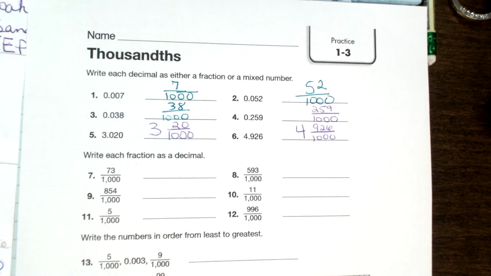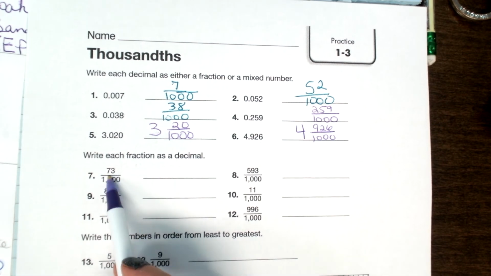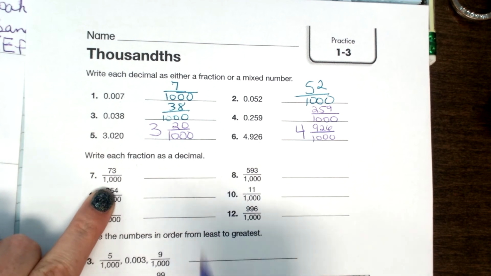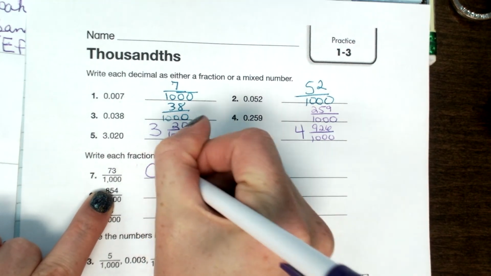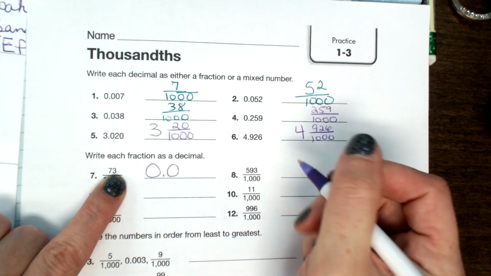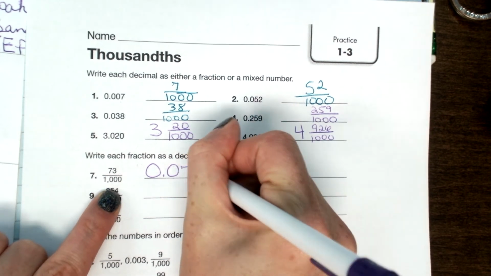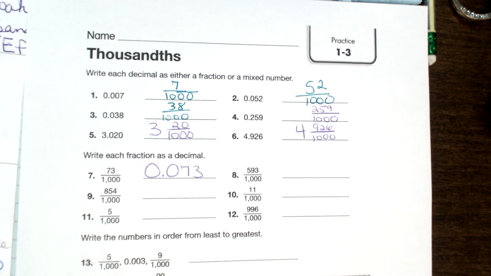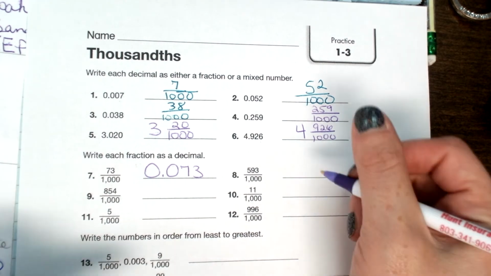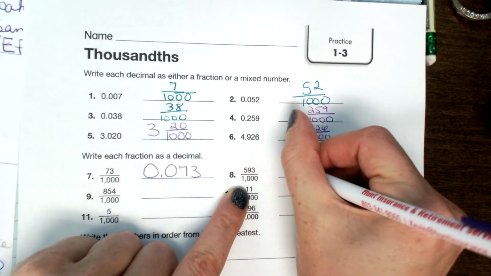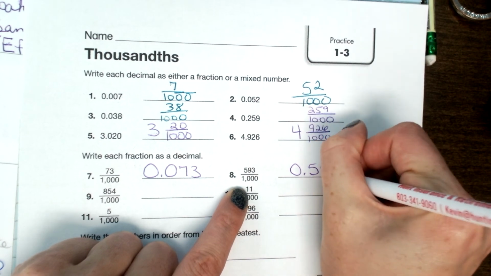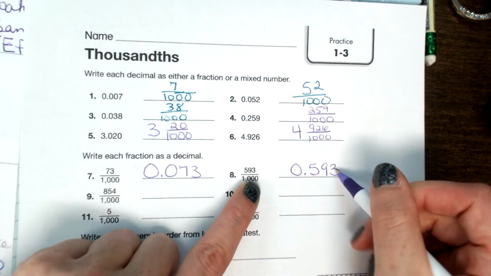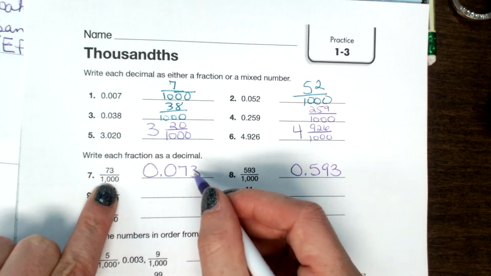7 through 12 says write each fraction as a decimal. So we're going to put this number here in the thousandths place. So it's written as this, and that last number is 3. That's where it needs to go in the thousandths place. So read it, 73 thousandths. All right, the next one is 593 thousandths. So it's written like this, making sure that 3 is in the thousandths place, that last number, thousandths place.